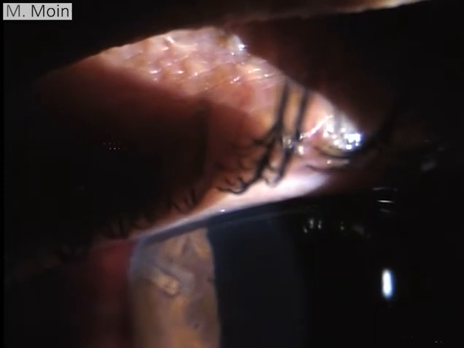Welcome to this video of anterior segment examination on a slit lamp. Here we're going to show you a patient who is post Ahmed glaucoma valve surgery.